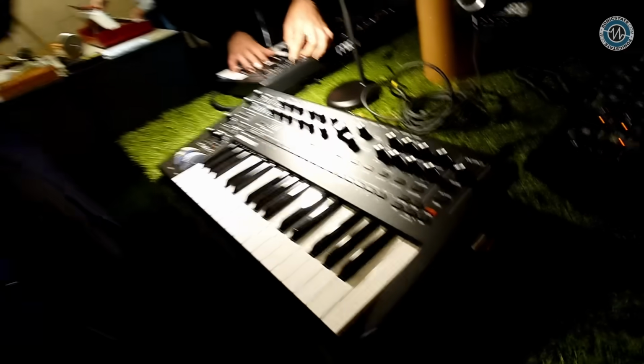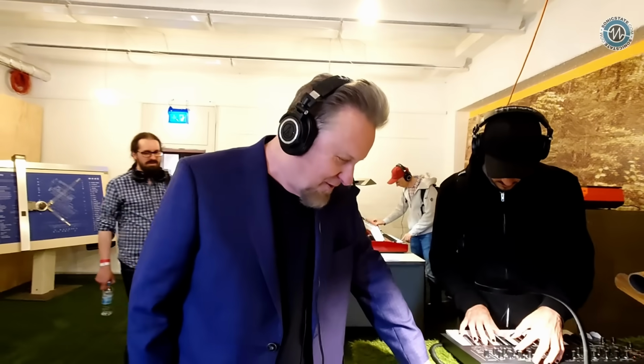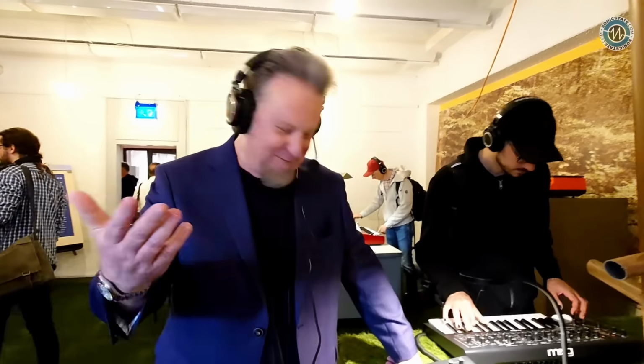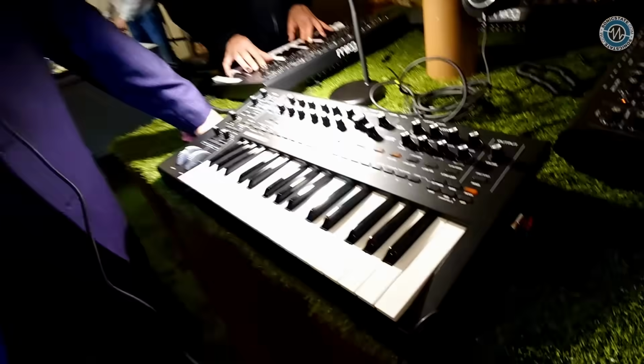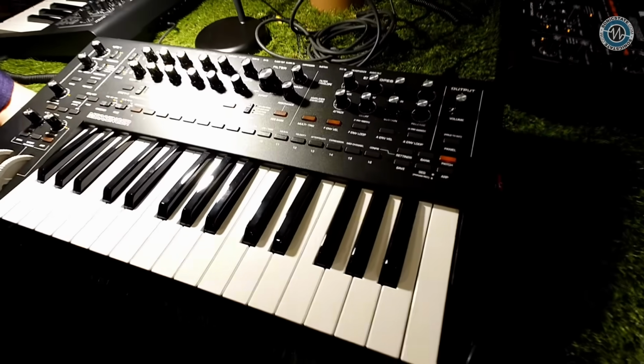So I deduced many things from that little passage of play. One, it's a monosynth. Two, it has aftertouch on the keybed. That's as far as I got. Tell me the rest. Well, this is why I like to play from the beginning, before you hear me yammering on. You know that it's a Moog synth by the sound of that as well. Yeah, it is indeed. It's a monophonic analog Moog synthesizer.